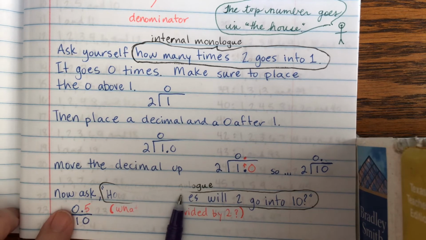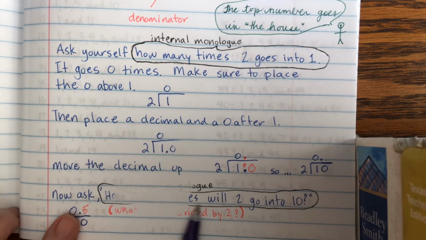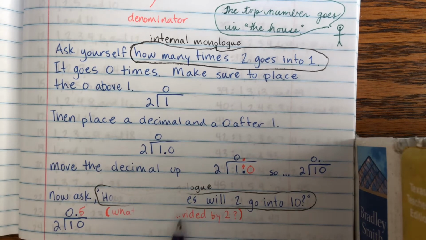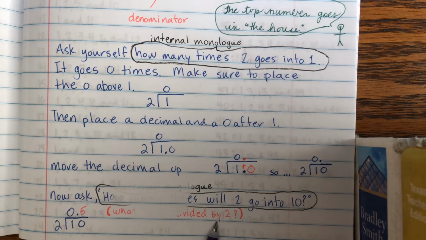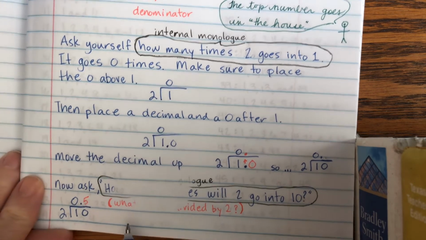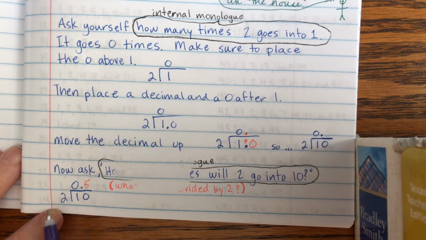So the internal monologue that you're going to ask yourself now is, how many times will 2 go into 10? Or you could say, what is 10 divided by 2? And if you'll look, 2 goes into 10 5 times. So you've changed 1/2 into 5/10 by dividing 2 into 1.